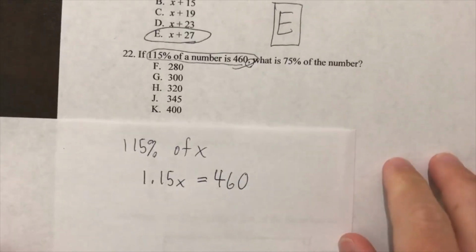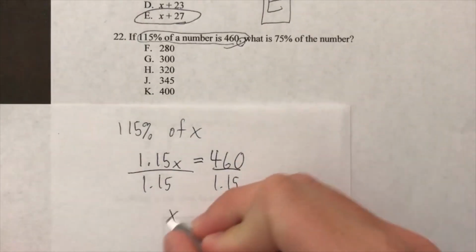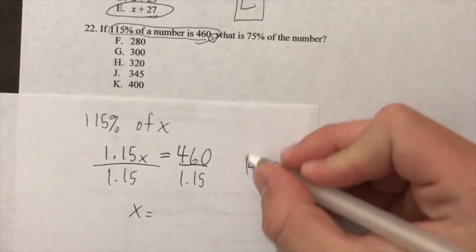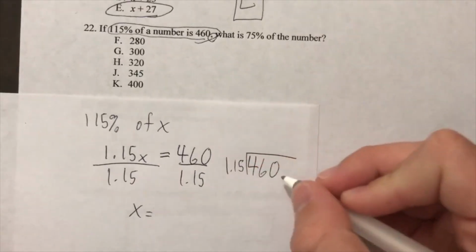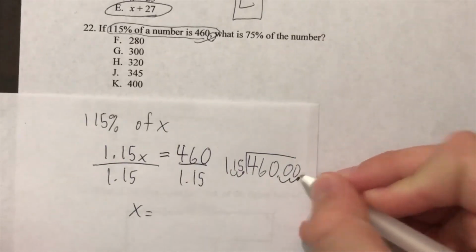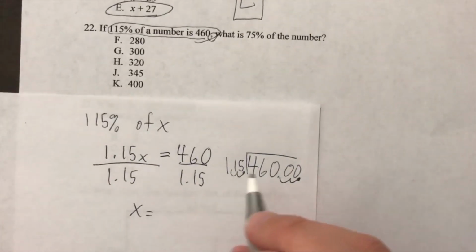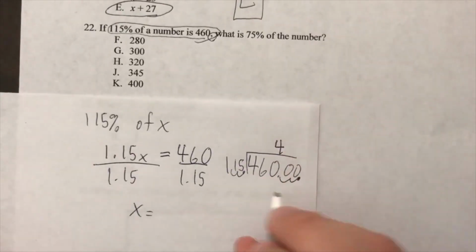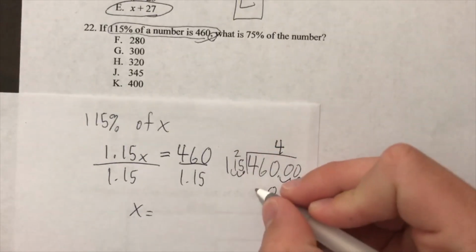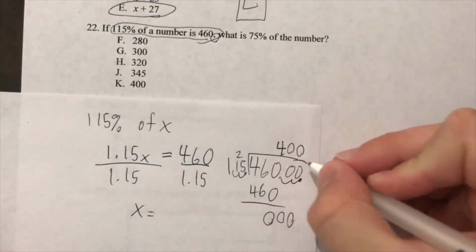460. So let's solve for x. Divide by 1.15 on both sides, right? X equals, now let's see. This is where a calculator would come in handy, but we can just do it, right? Add 2 zeros, move those decimal places, right? So now it's like 46,000 divided by 115. Let's see, 115 probably goes in there 3 or 4 times. Let's try 4 into 460, right? 4 times 5 is 20. 4 times 1 plus 2 is 6. And 4 times 1 is 4. Oh, perfect. So we got 0, 0, 0, and that is going to get us 400.